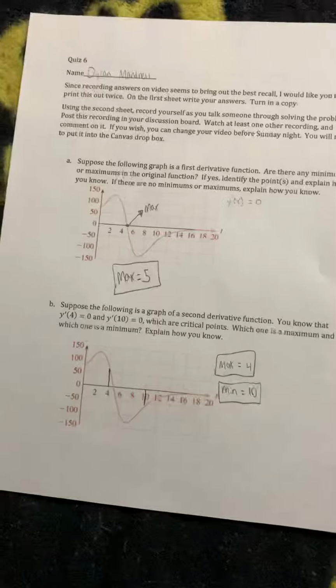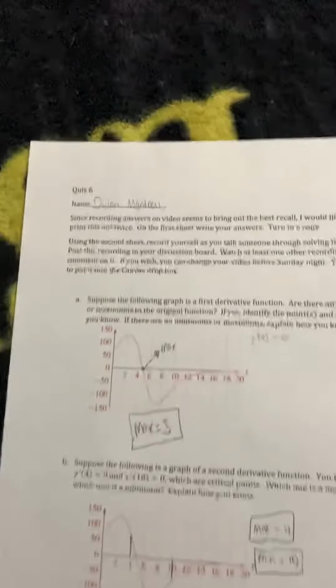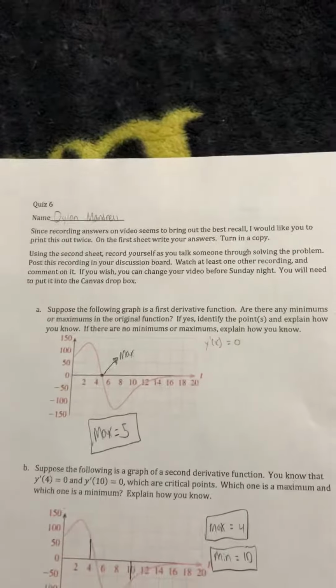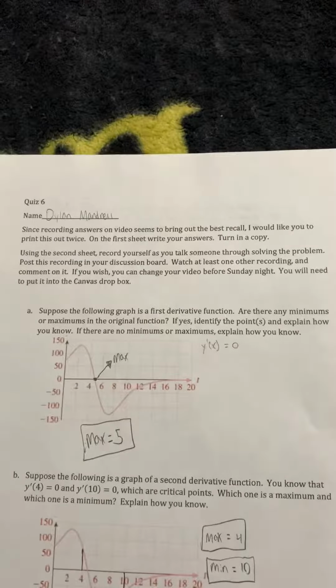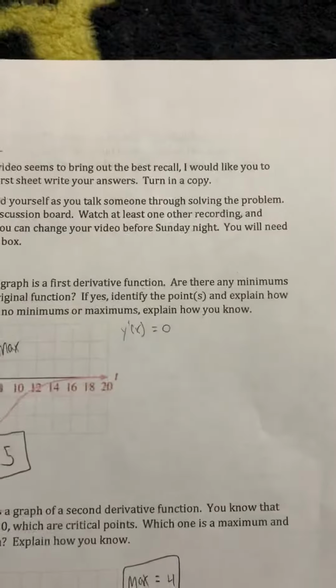This is my work for quiz 6. For part A, it says, suppose the following graph is a first derivative function. Are there any minimums or maximums in the original function? What I did first was set y prime of x to 0. Then I looked on the x-axis, or the 0 line, and I saw that the only point that crossed was 5, because we can't really tell where the rest of this graph is going right here with the arrow. Therefore, I saw that the max would be 5.